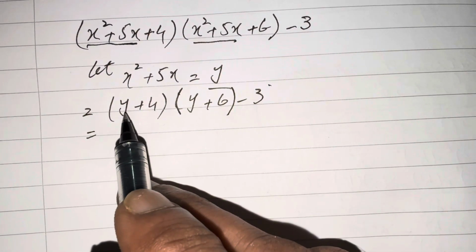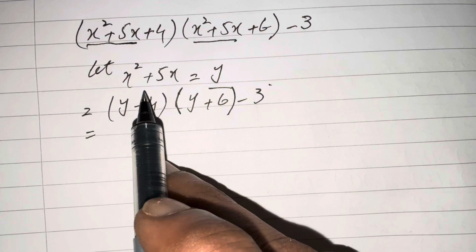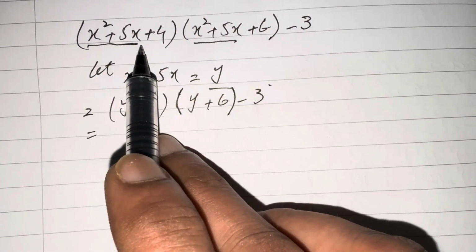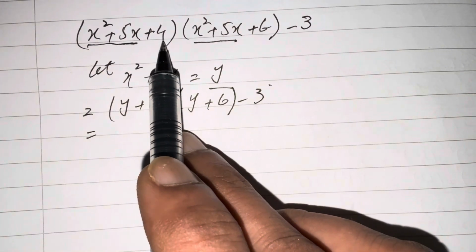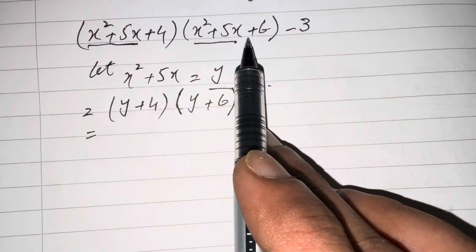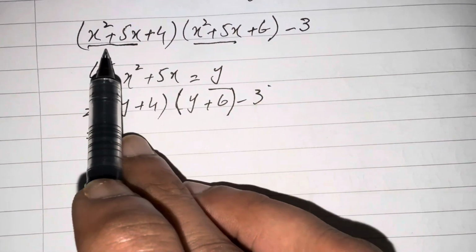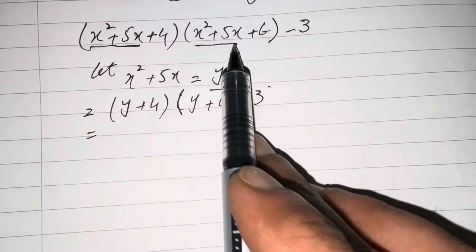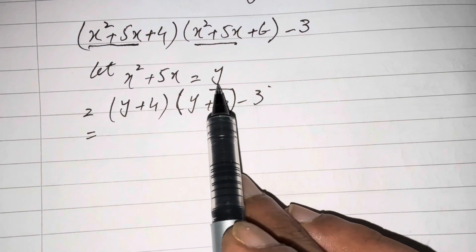So once again I'm going to tell you that instead of these three terms multiplying with each other, we have supposed that these two similar terms are equal to another variable.